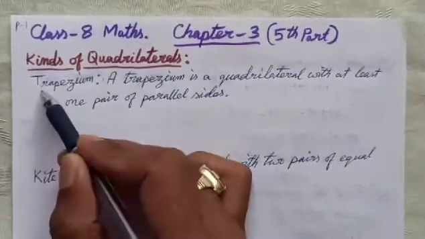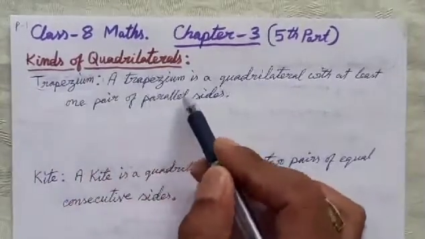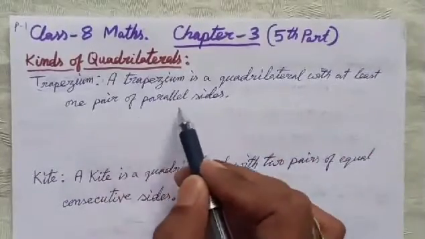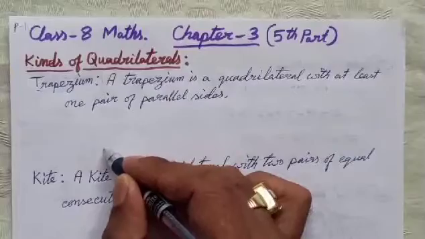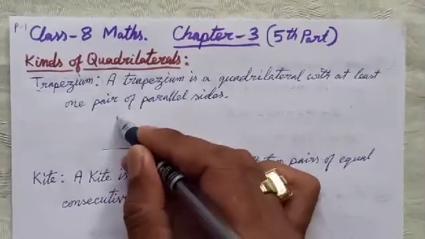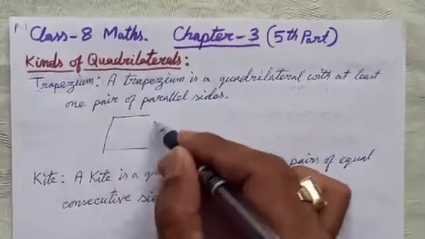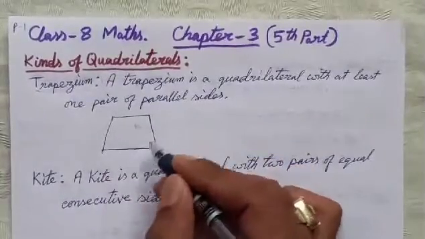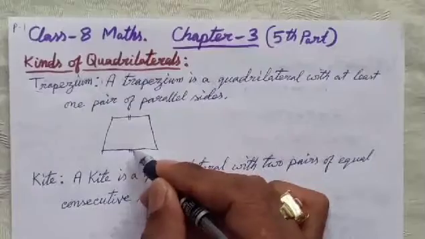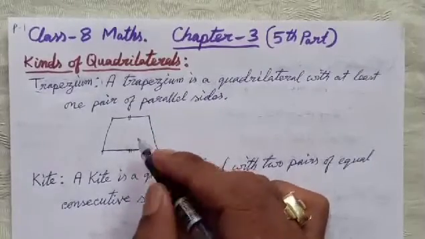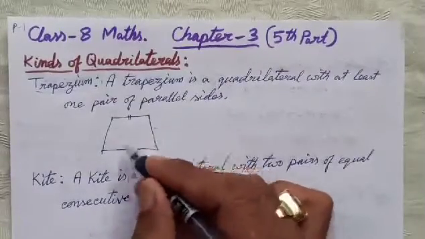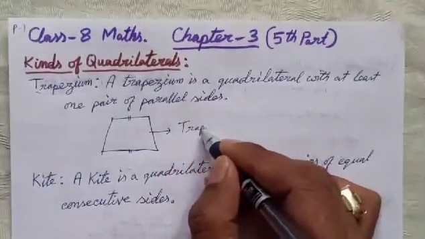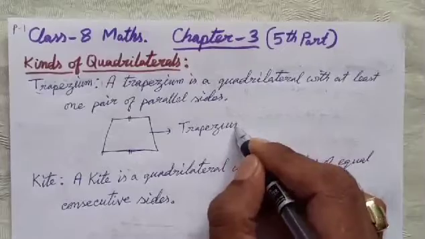The first one is trapezium. A trapezium is a quadrilateral with at least one pair of parallel sides. Here, this is a quadrilateral because it has 4 sides, 1, 2, 3, 4. Here we see that this side and this side are opposite sides and they are parallel. Then this type of quadrilateral is called trapezium.